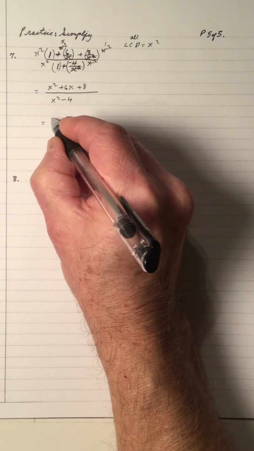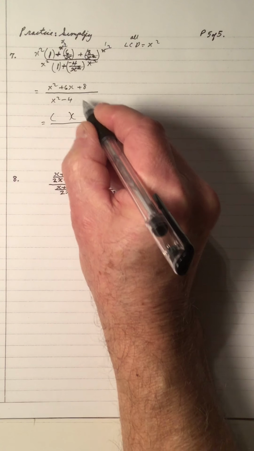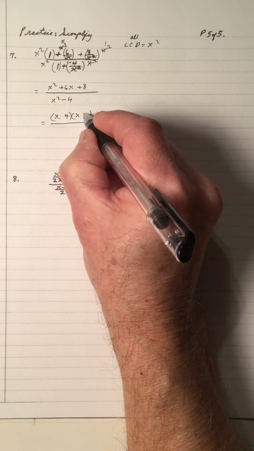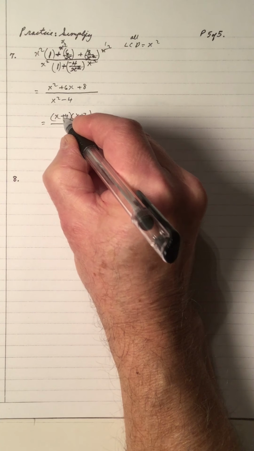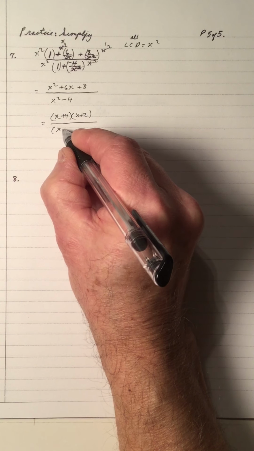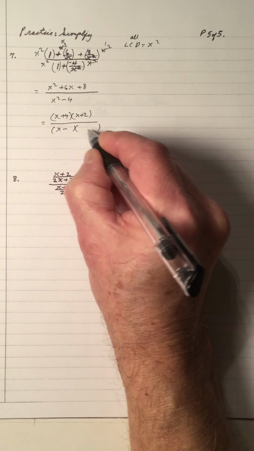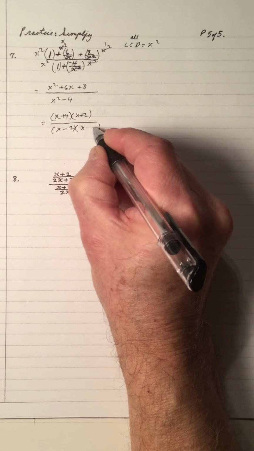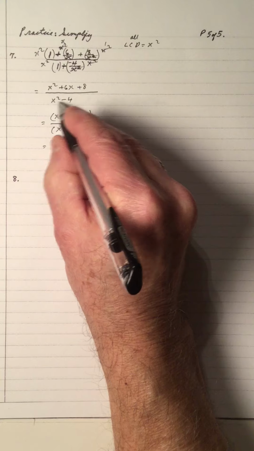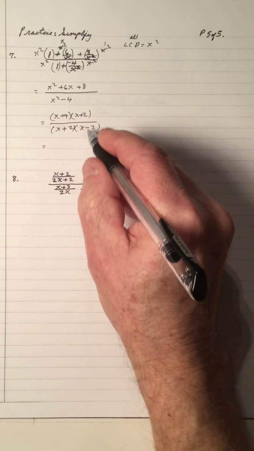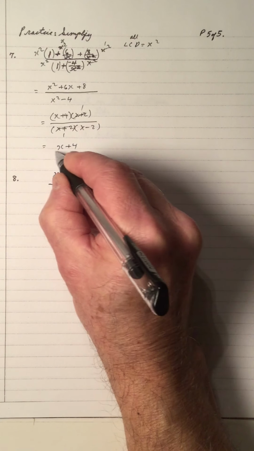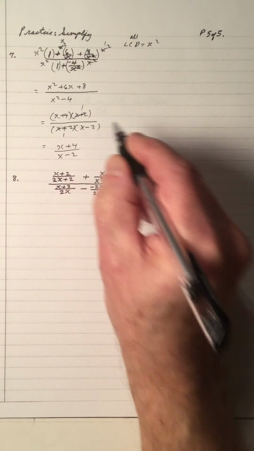So this factors. Let's see what the factorization is. X and x. 8 to give you 6 is 4 and 2. 2 pluses. And the bottom, x and x, 2 and 2, plus minus. Again, notice the difference of 2 squares. And we cancel. X plus 2 cancels. So we get x plus 4 over x minus 2.